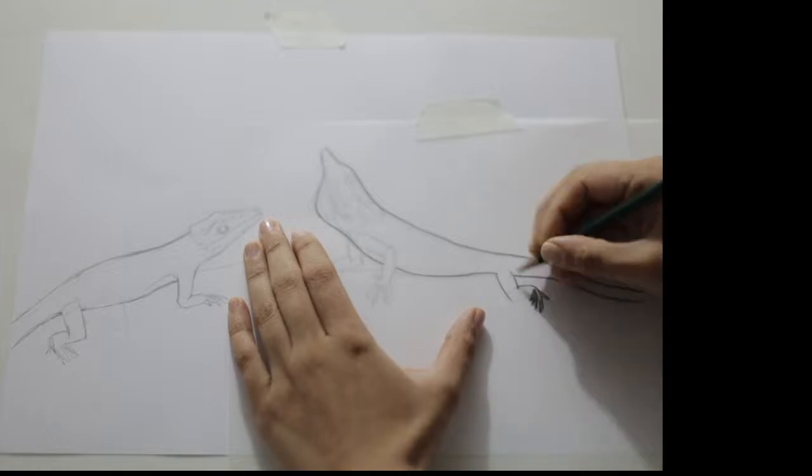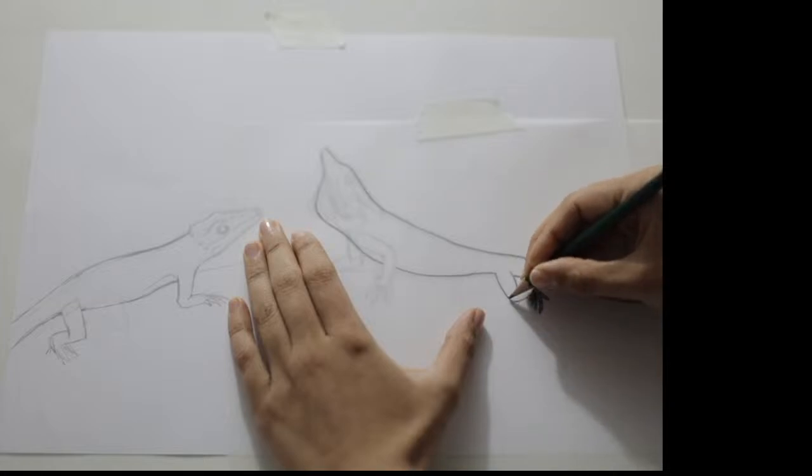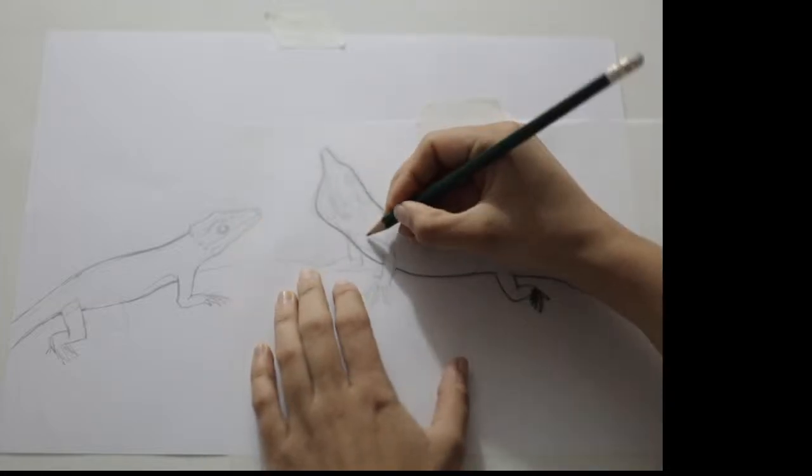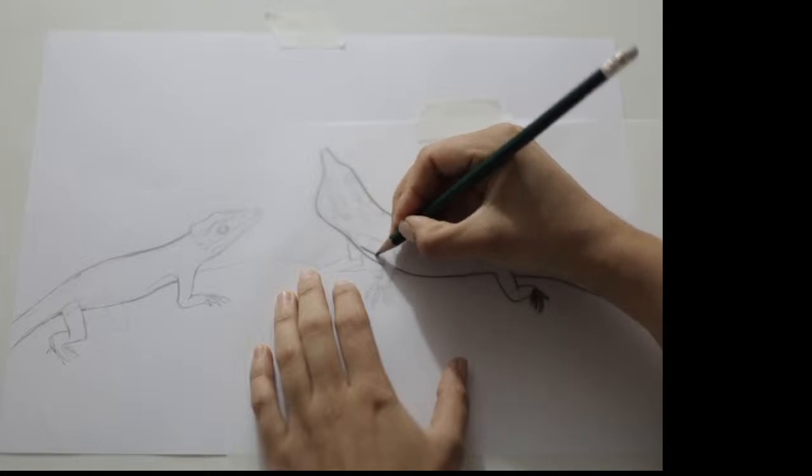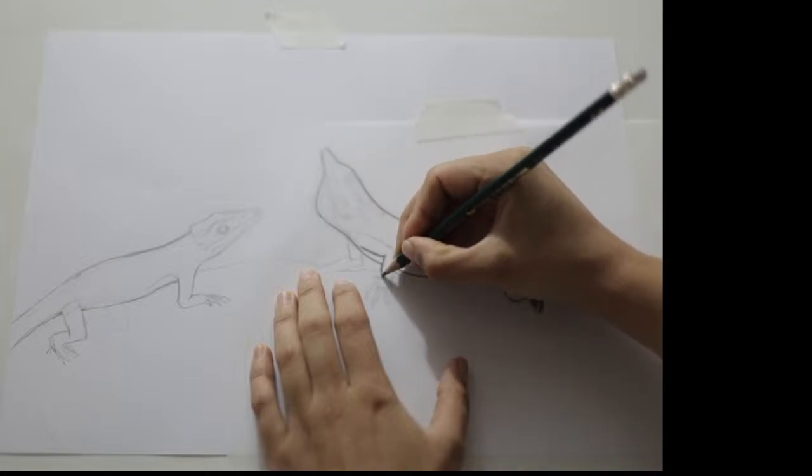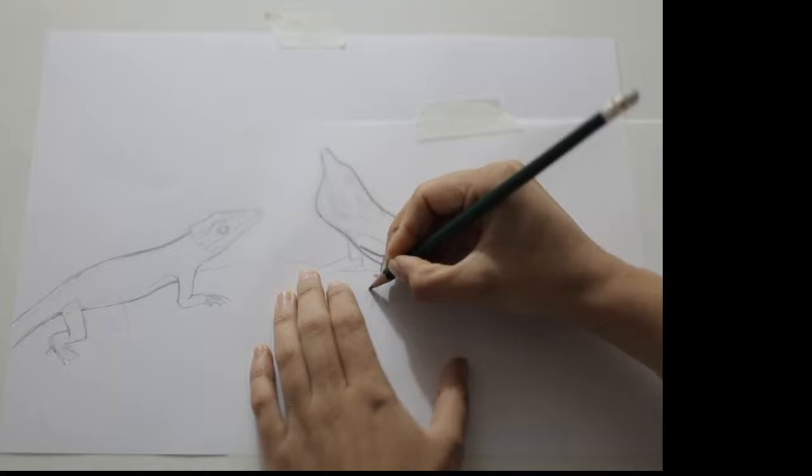Tracing paper is a great way to play with your ideas, because then you don't have to be erasing everything and starting all over, but you can just kind of create on the way.